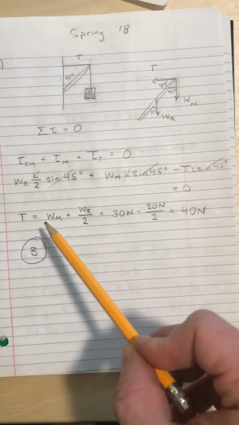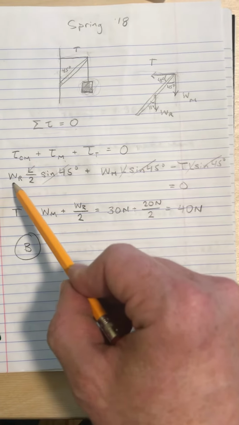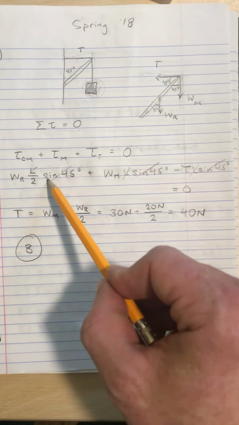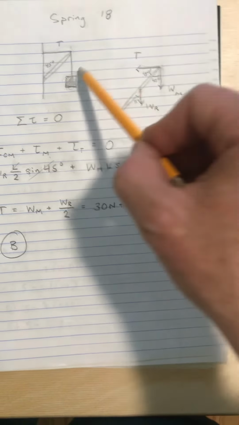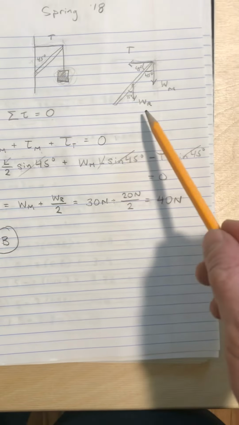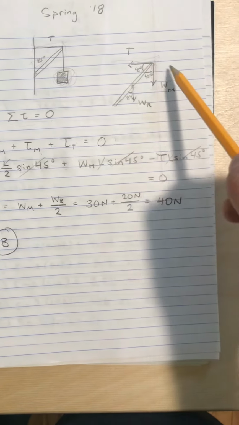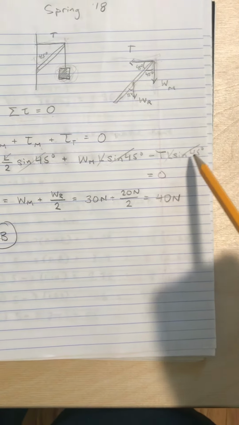And then if I plug the numbers in for that, the torque of the center of mass is going to be the weight of the rod times L over 2 times sine of 45, plus the weight of the mass, the block, times L, it's at length, times sine 45. And then the torque is in the opposite direction from the tension, minus TL sine 45.